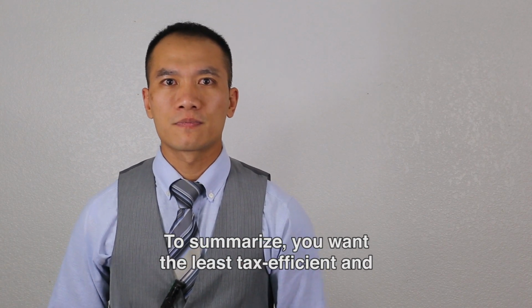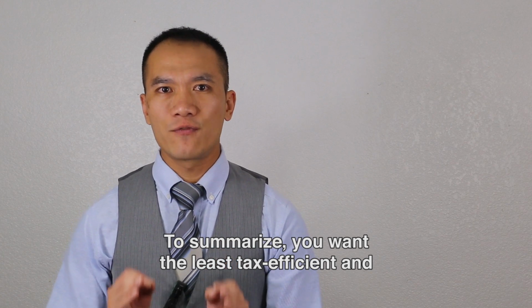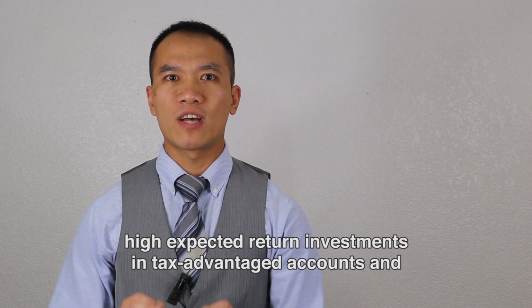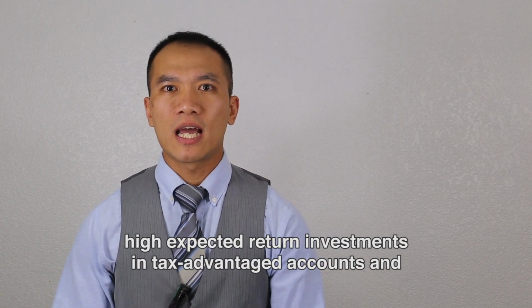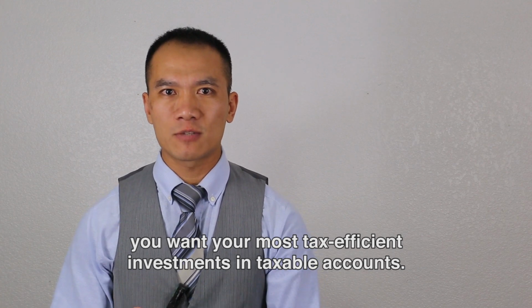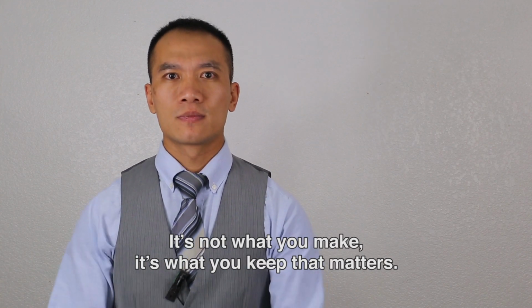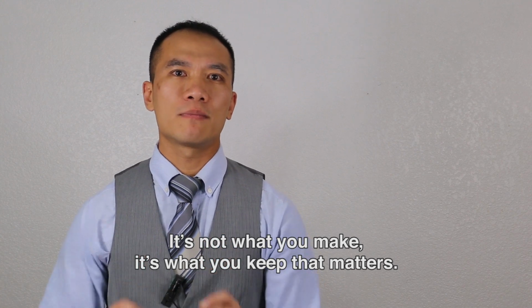To summarize, you want the least tax-efficient and high expected return investment in tax advantage accounts, and you want your most tax-efficient investment in taxable accounts. It is not what you make, it is what you keep that matters.